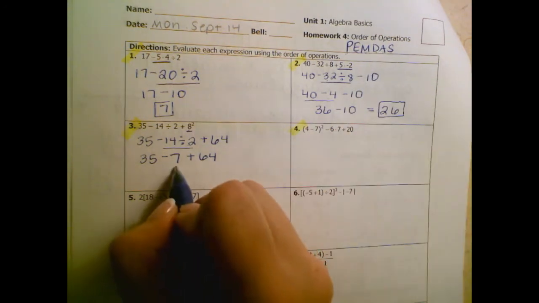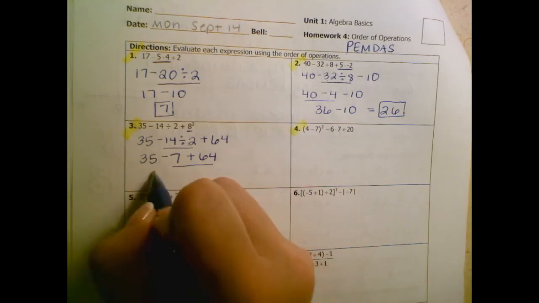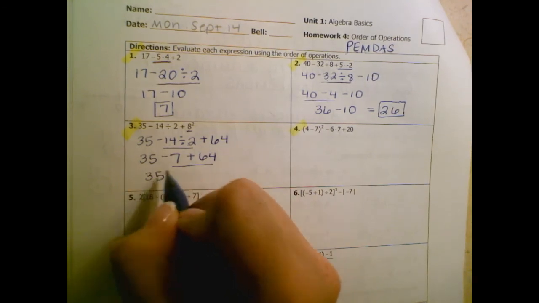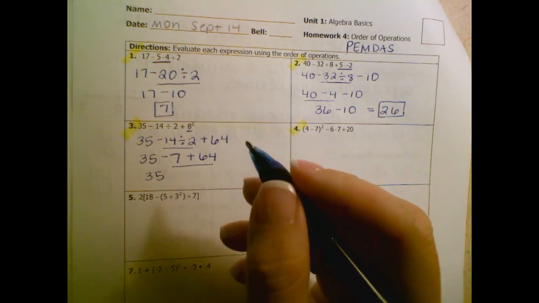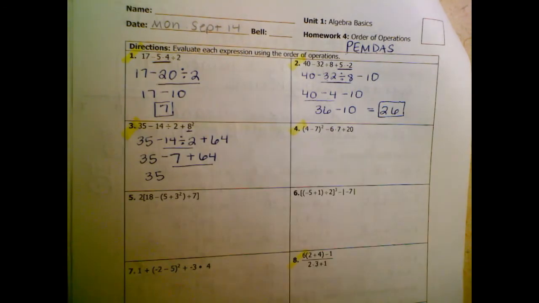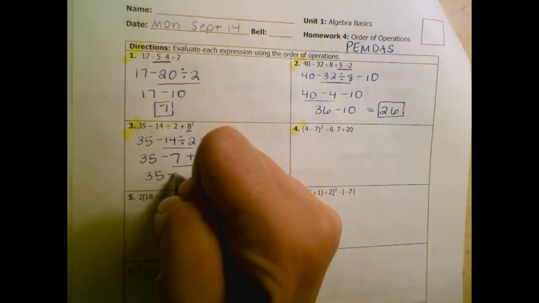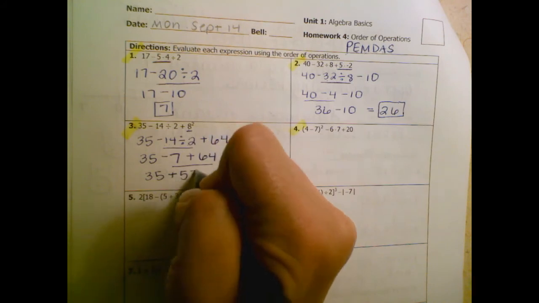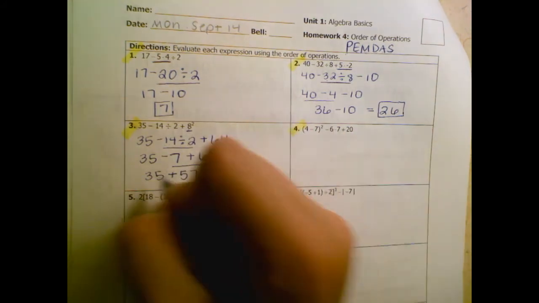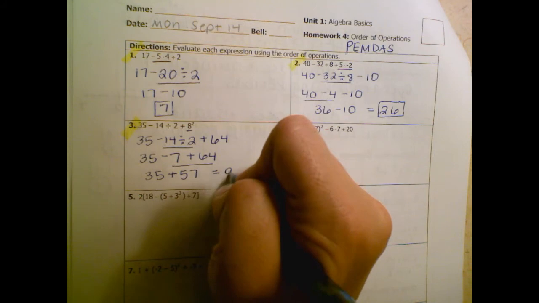I'm going to do my addition next, which are these two numbers. So bringing down my 35, -7 plus 64 gives me 57. Adding those two numbers together, I get 92.